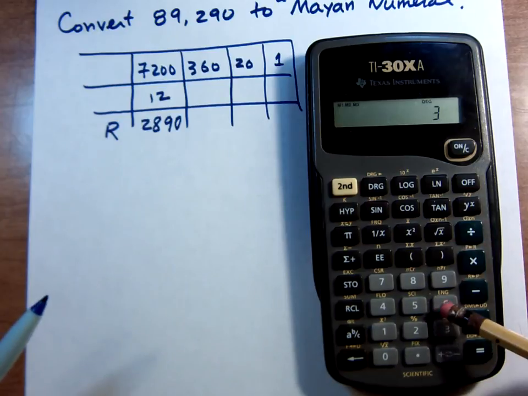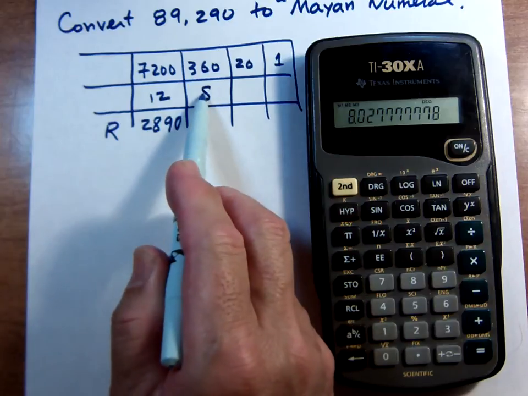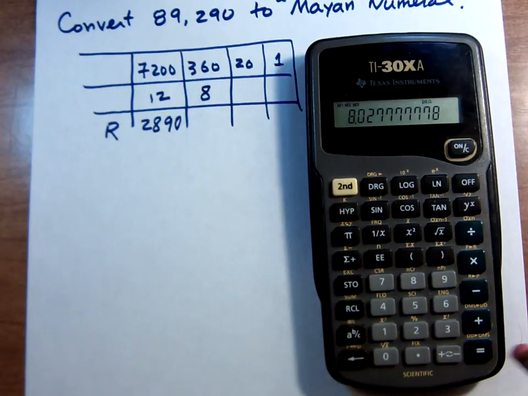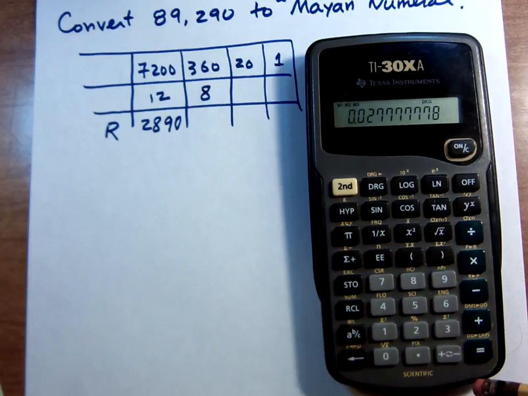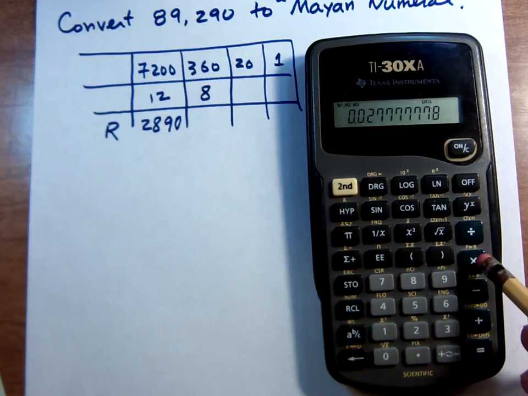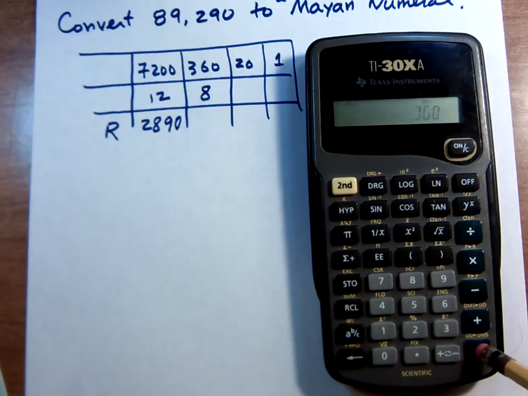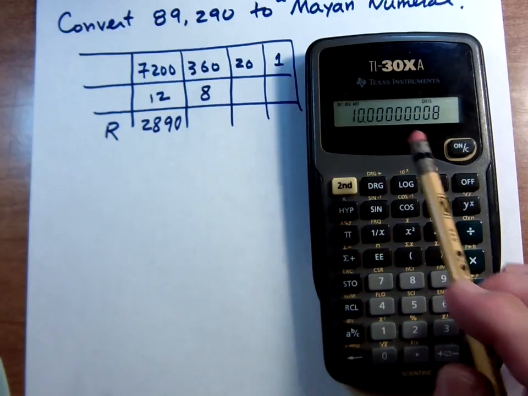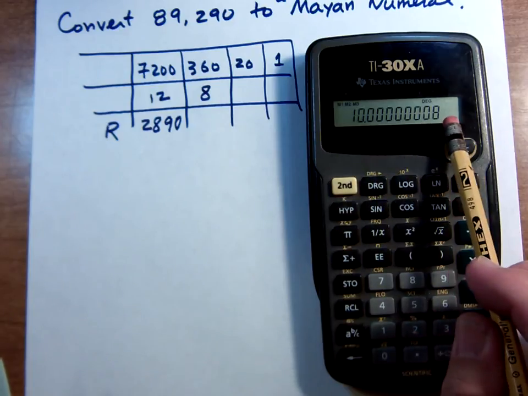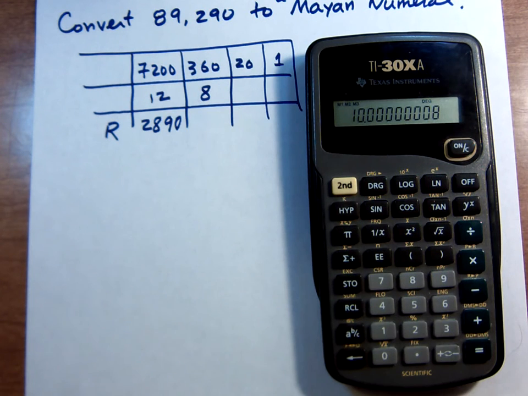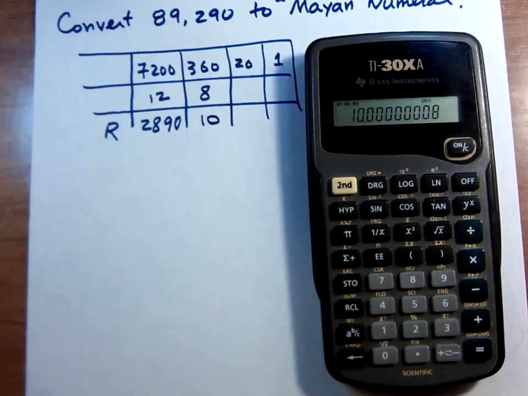Now this remainder 2,890 needs to be divided by 360, so let's just do that. Divided by 360, giving me 8 as my quotient. Remember, subtract 8. That decimal needs to be converted to a remainder simply by multiplying by 360. Here I'm getting a slight so-called round off error, 10 point, lots of zeros, with an 8. This is supposed to be 10. So you do need to be careful to write that as 10.